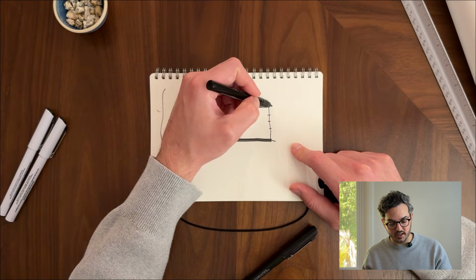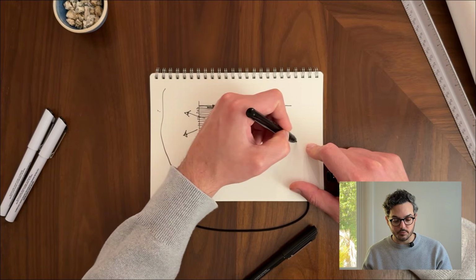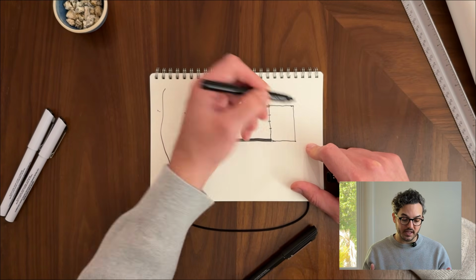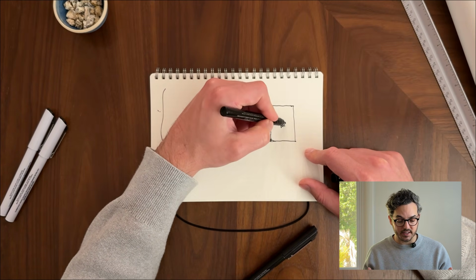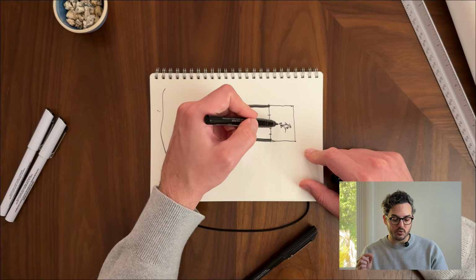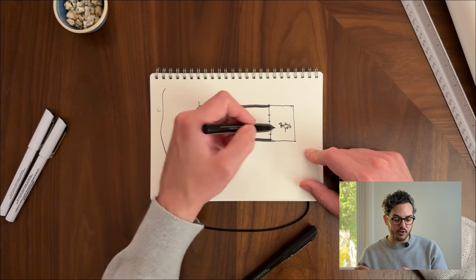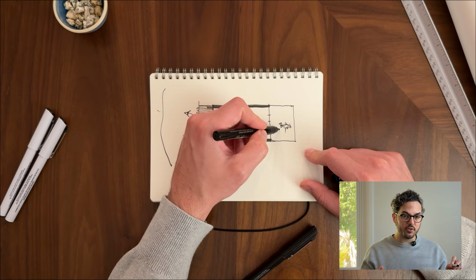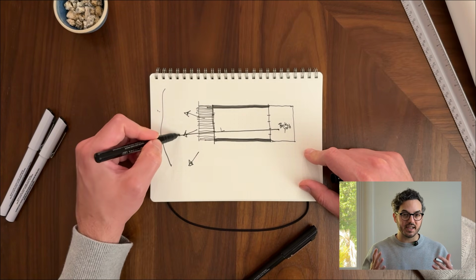On the east side of the property, we're going to have a nice big backyard, and we may need to add some retaining walls in order to make this happen. But what's going to be really nice about this backyard is when you're standing or hanging out there, you're going to be able to look all the way through the house, almost like a camera lens.